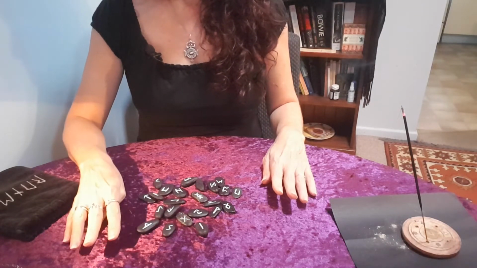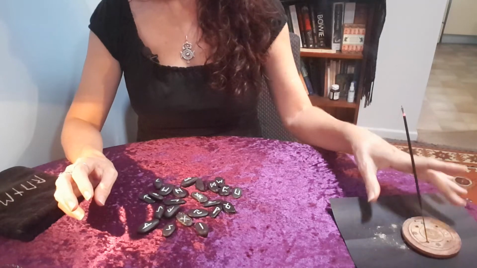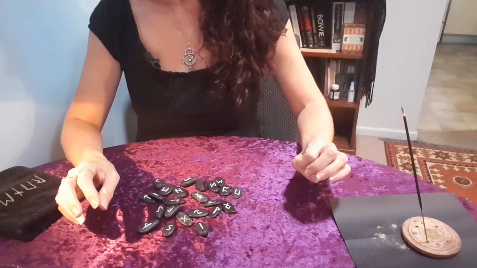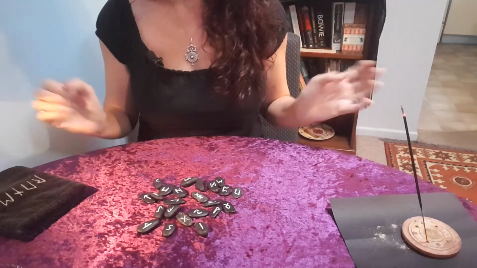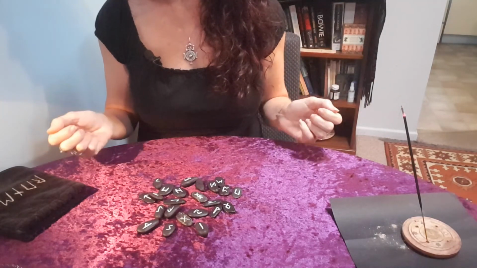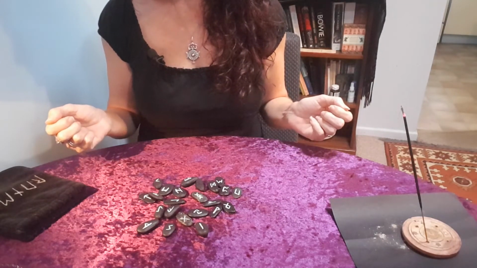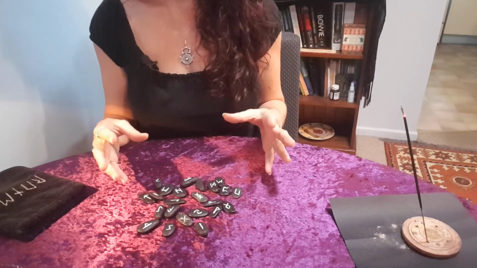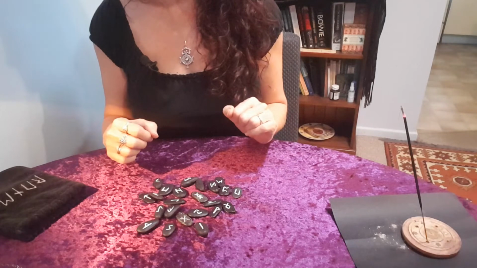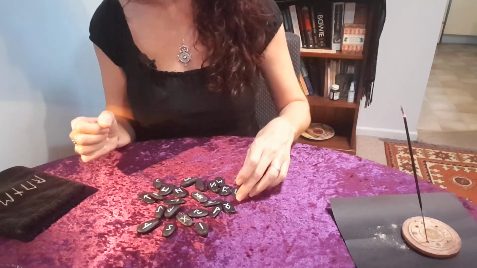There's a couple of different ways you can cleanse them. I'm going to use incense because it's my favorite way of cleansing. You can use salt, so put them in a bowl of salt. You could sprinkle them with salt water. It really depends what they're made of as to how you go about consecrating them. As I said, I like to use the incense.